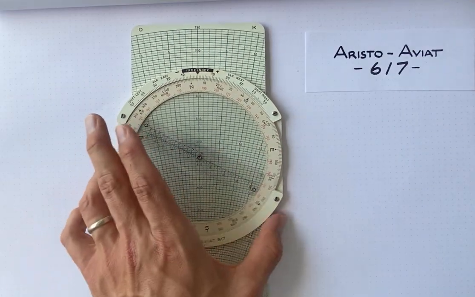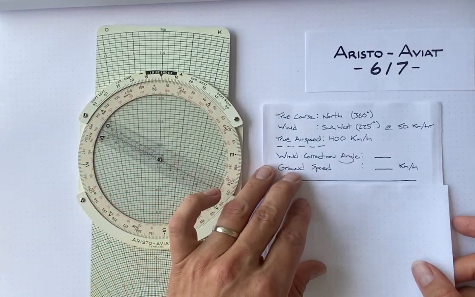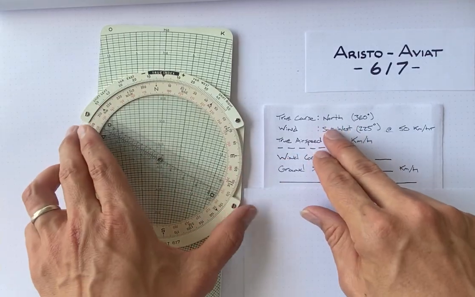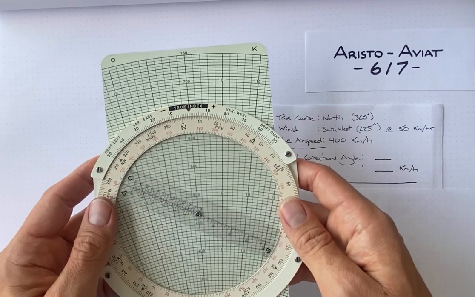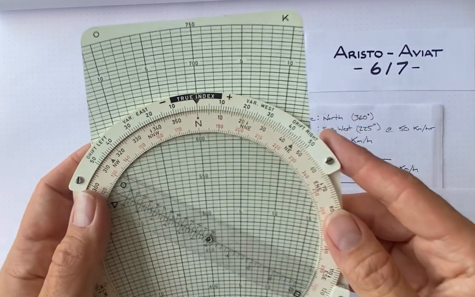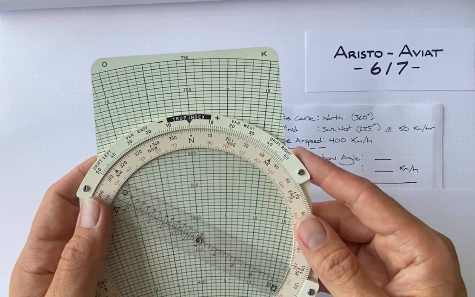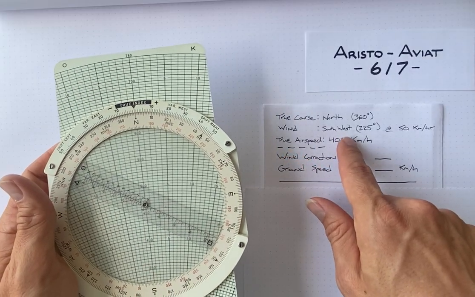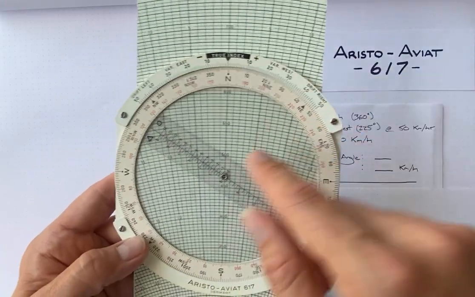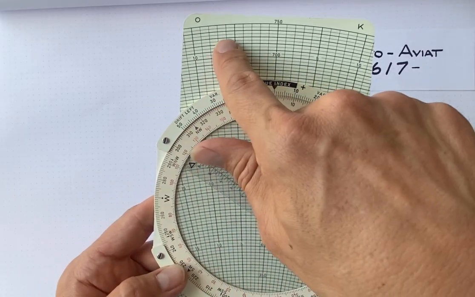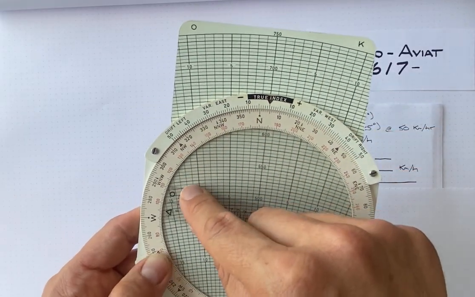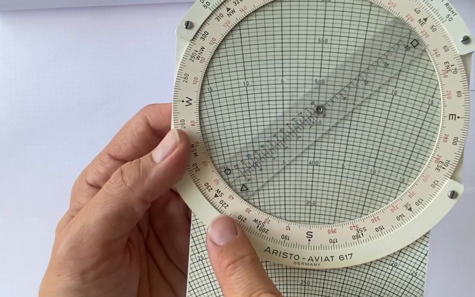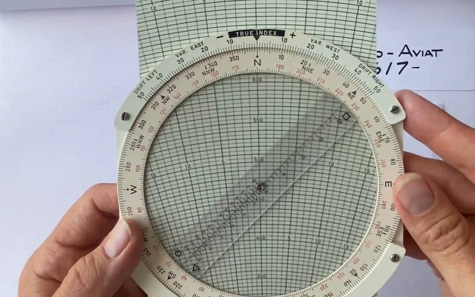So let's make this concrete and just work out an actual problem here. Our true course is from the north. We're heading to the north, so we set that under our true index there, like so, 360. Then we set our wind, which is from the southwest, at 225. So then what we do is we take the circle, because that's the side of the card that we're on, and we set that to 225, or a wind from the southwest, which is also written there as well.